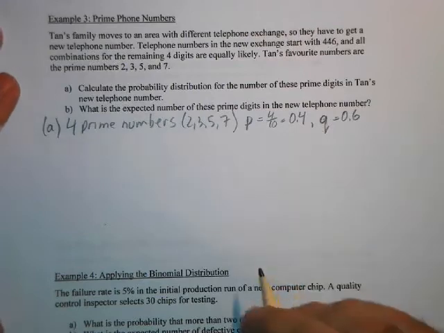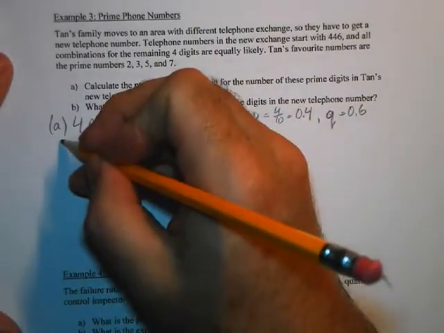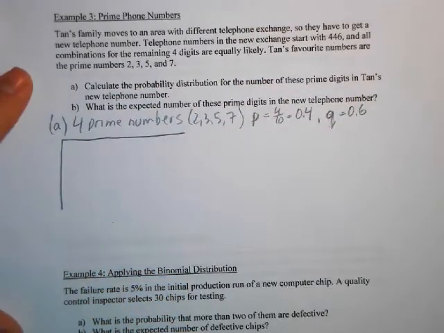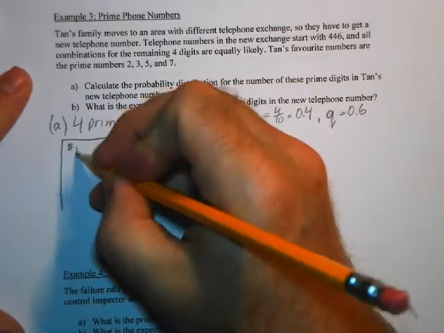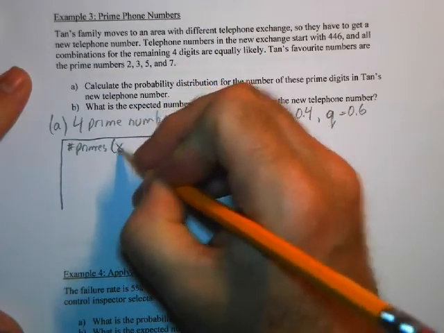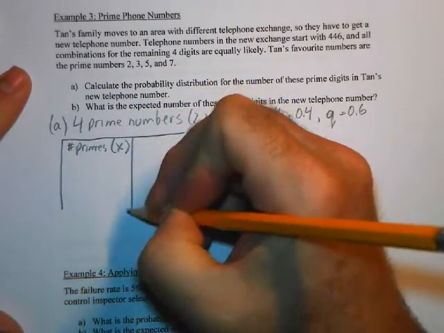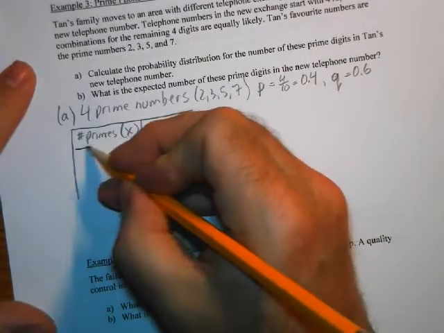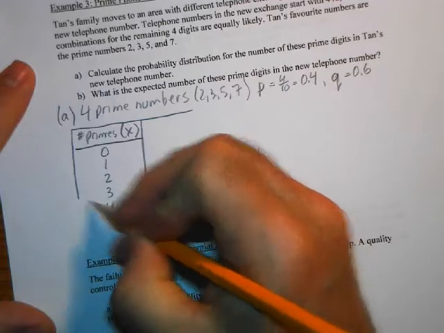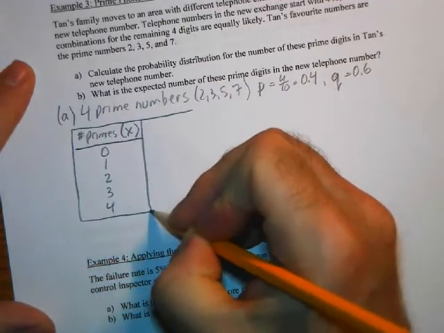So now we do our table. Probability distribution. We're going to have the number of primes, which is our random variable x, and remember, we can have 0, 1, 2, 3, or 4 in our telephone number.